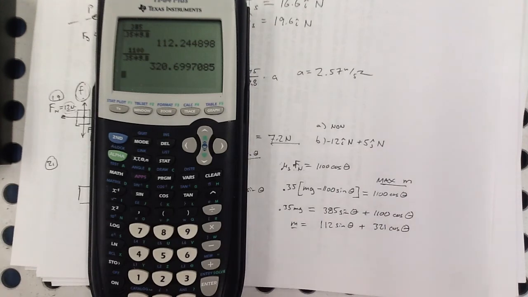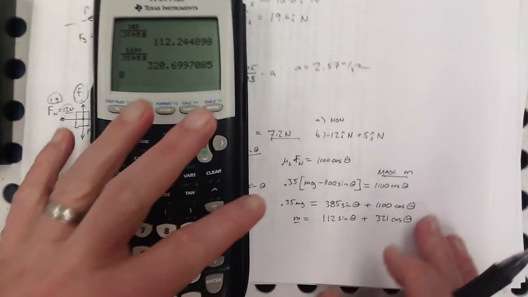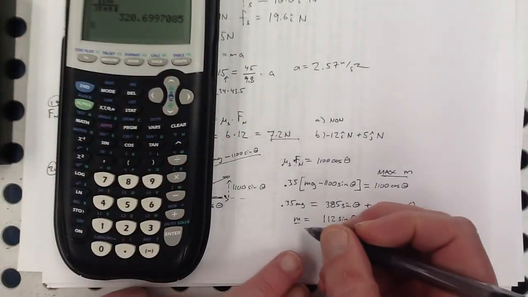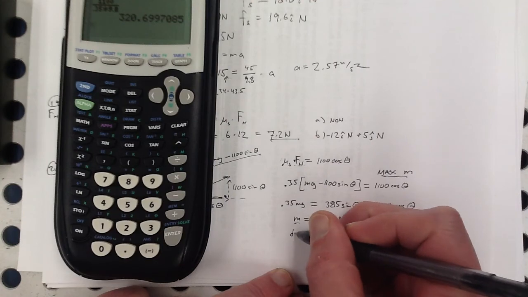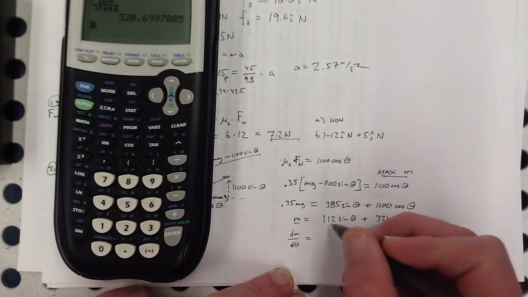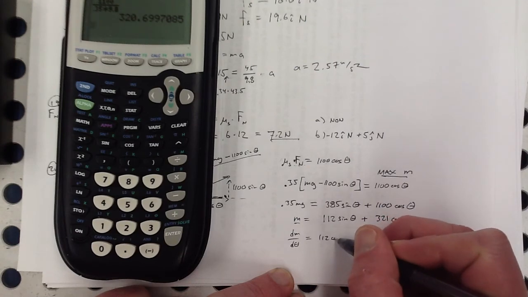So I can graph that, right? If I pretend this is y and these are x's, then I should be able to graph that and find the maximum. Or if you're thinking, wait a minute, I'm a calculus student, I want to take the derivative and set it equal to 0, sure, you could do that too. Want to do it that way? Okay. So dm d theta is equal to 112 cos.